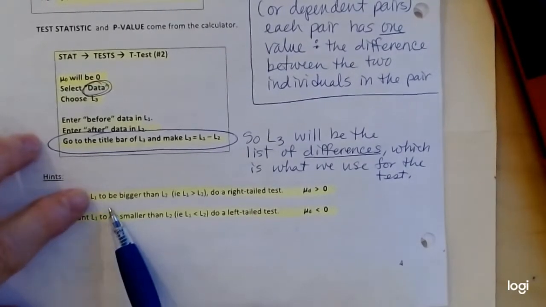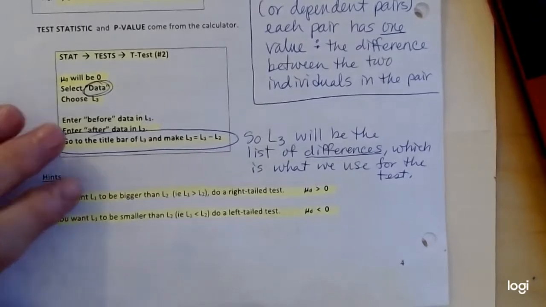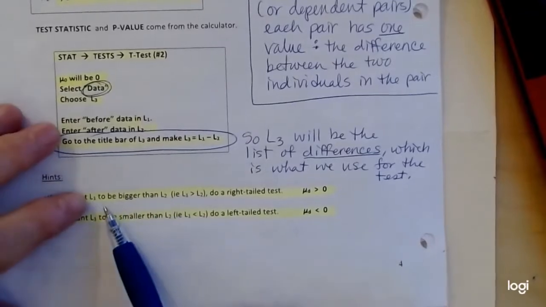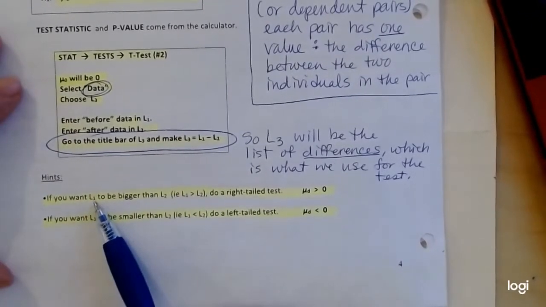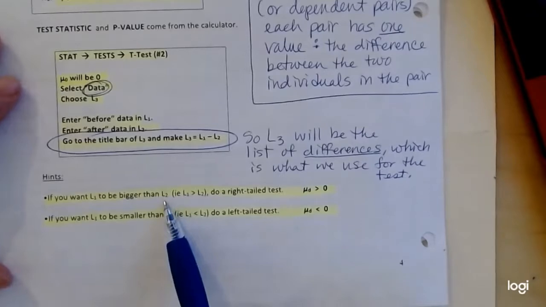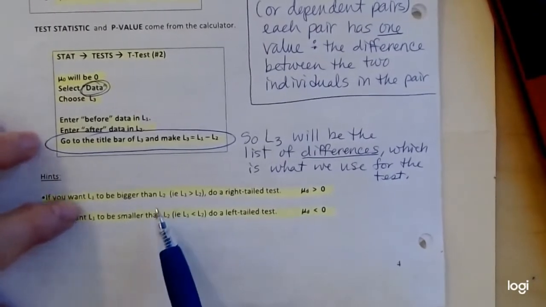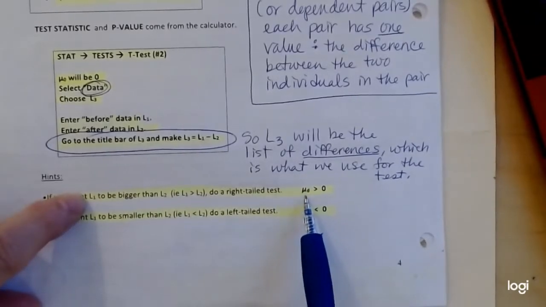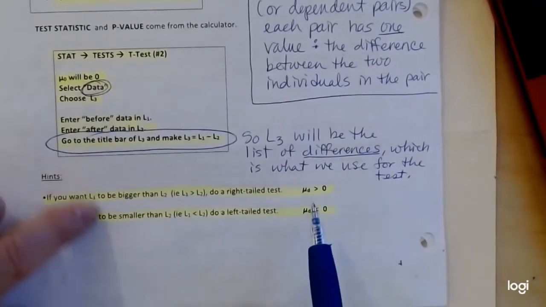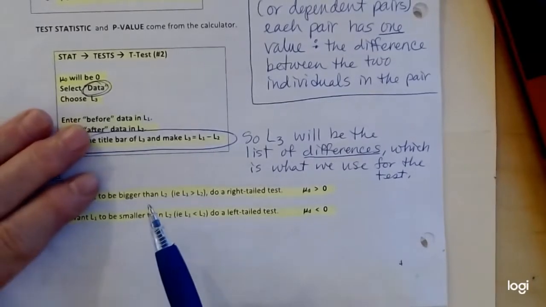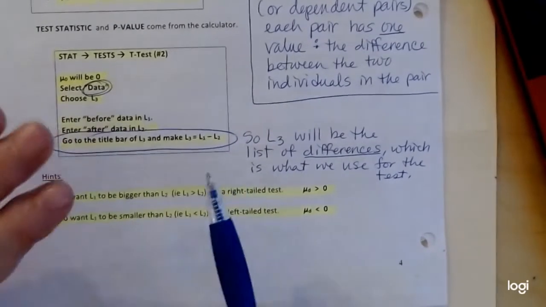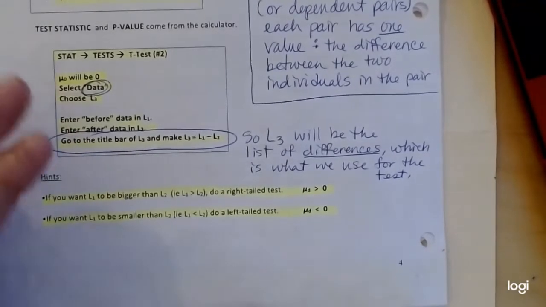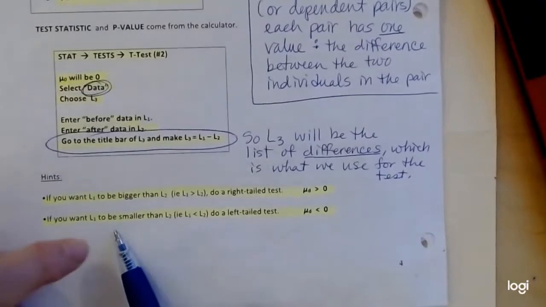If L1 is husbands, or before, or whatever it is that you want L1 to represent, make sure you label it. If you think L1 is bigger than L2, in other words, in the alternative hypothesis, if it says that this is bigger than that, then you want the mean difference to be greater than 0. Because if on average the first ones are bigger, remember when you subtract a smaller number from a bigger number, you get a positive number. So this is saying on average the differences will be positive if the first numbers are bigger. And it's just the opposite here.